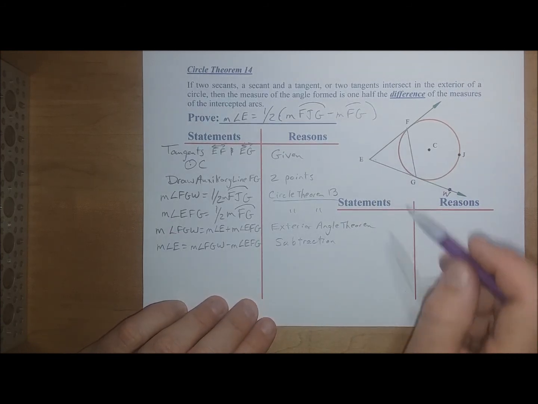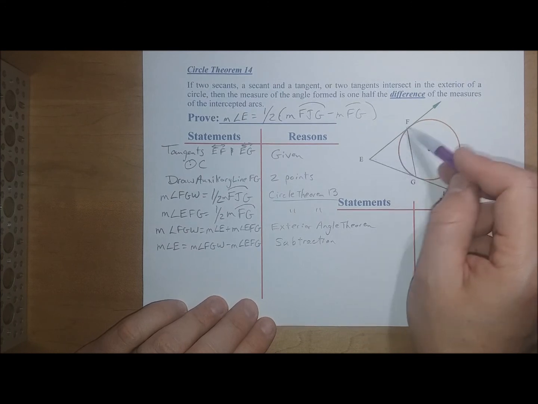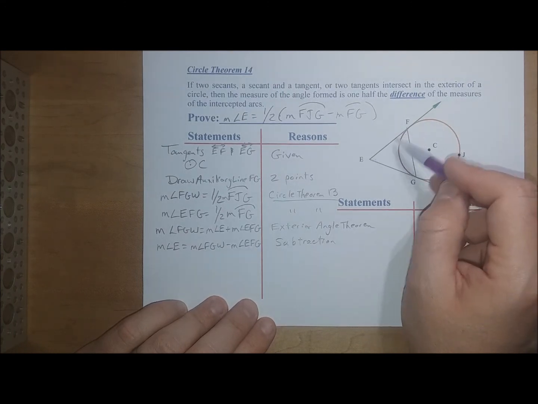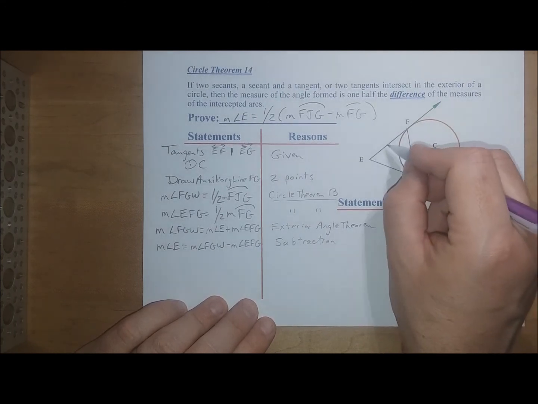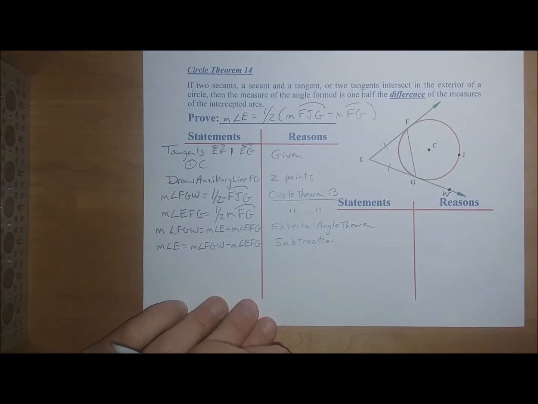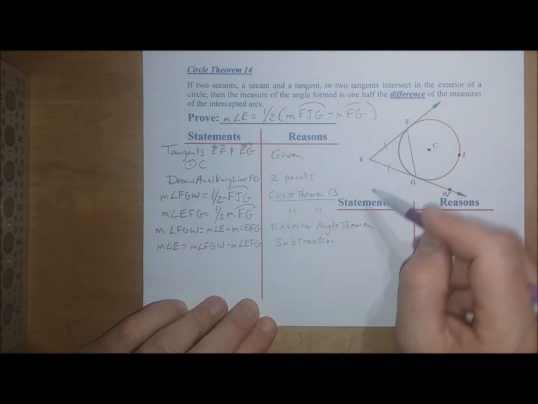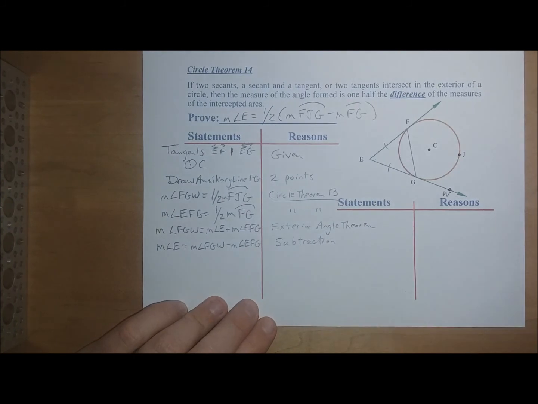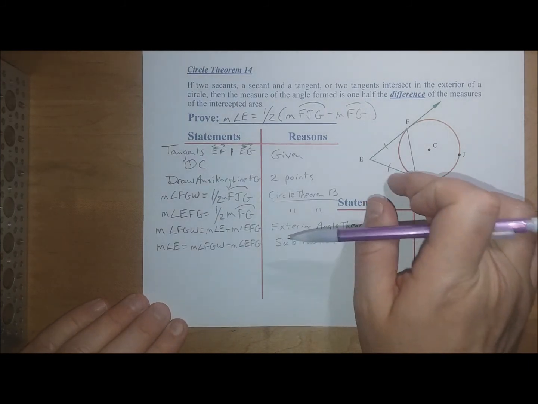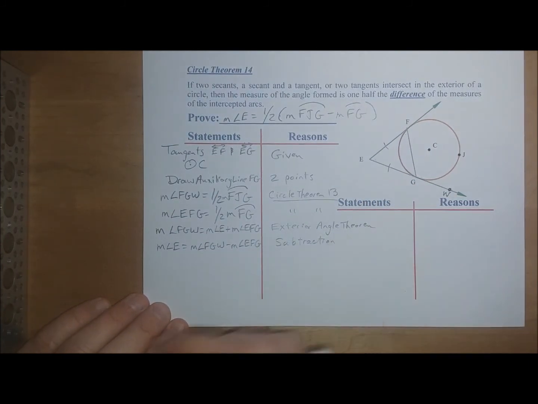You might also notice that since these are two tangents drawn from an exterior point, those are congruent, and then I got an isosceles triangle. Maybe there's other ideas there. I'm not going to go there, but maybe that's a faster way to prove it, or maybe not. I don't know. But if you're trying to prove this, you might want to notice those things and plug in as much as you know and see where it takes you.